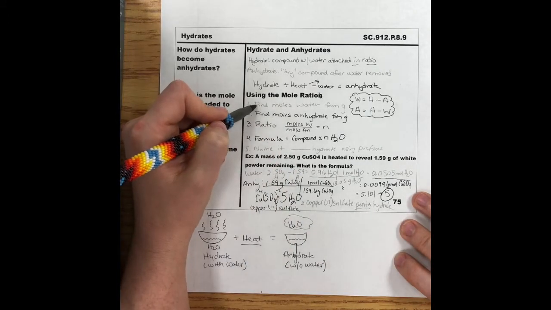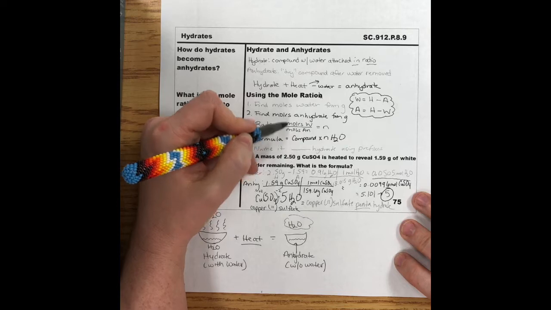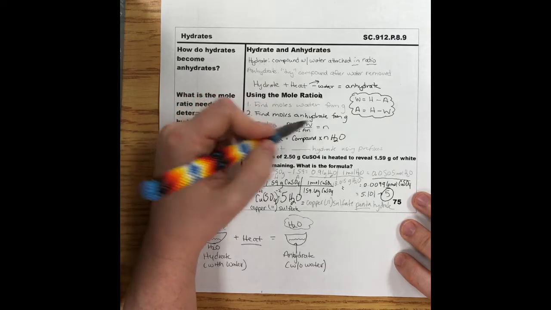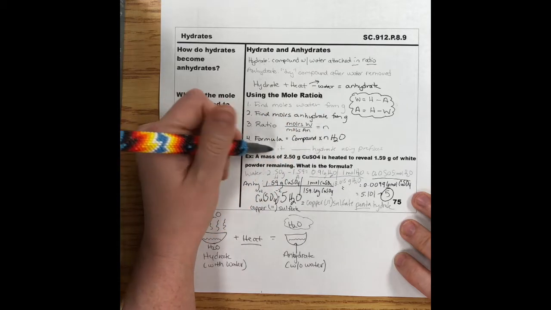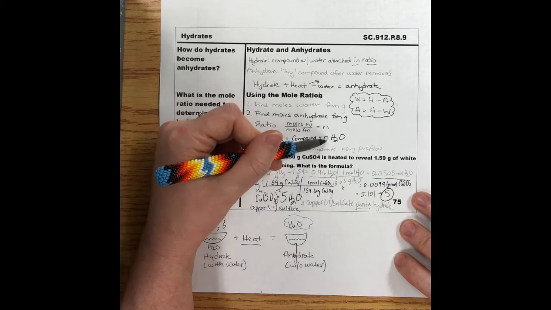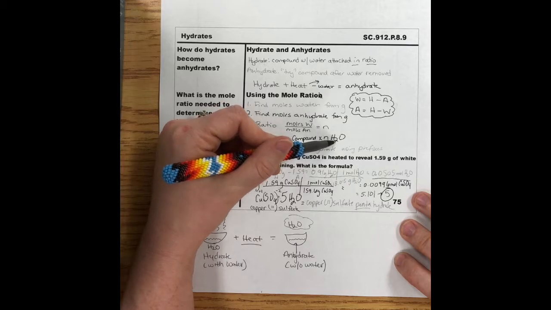I found the moles of water, found the moles of anhydrate, divided so that I got the ratio, used that ratio in my formula, the compound plus that many H2O, and then when I named it, I used the prefix for the number and then hydrate.